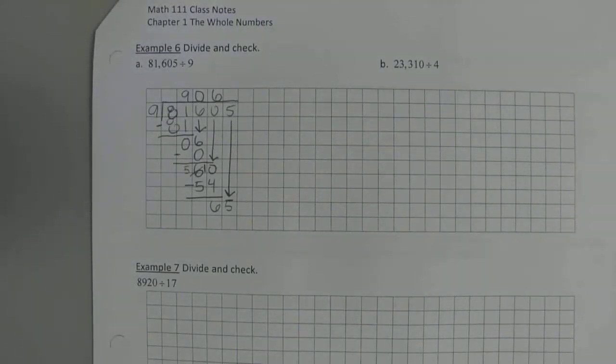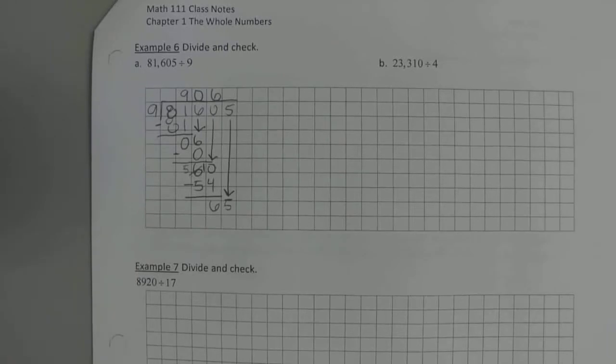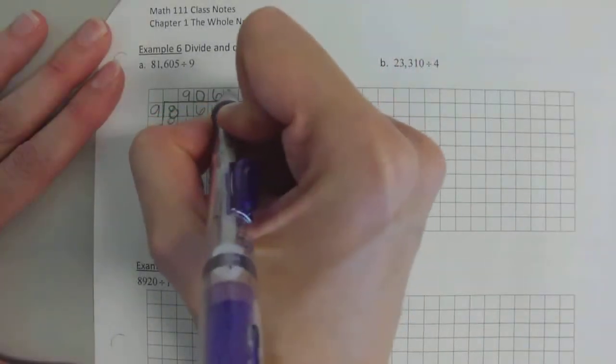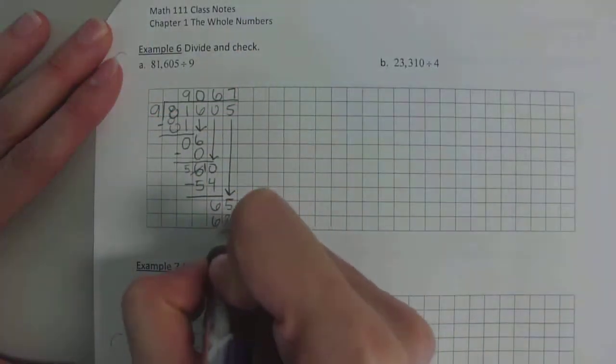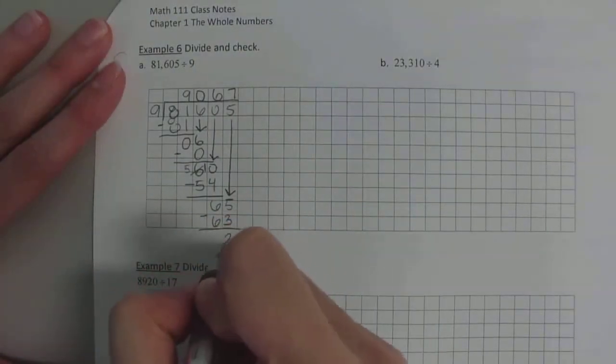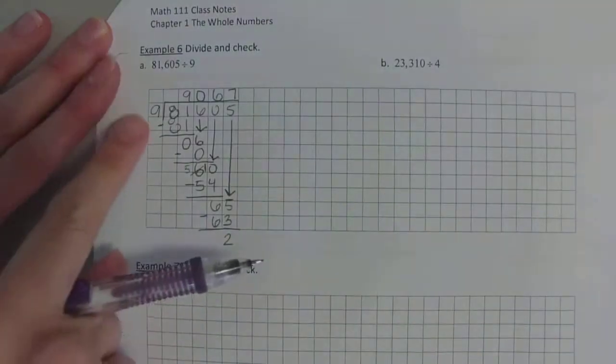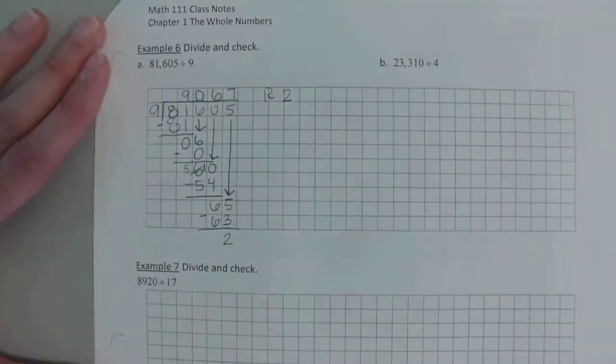65. I feel like we've almost hit every times 9, right? So we knew that 9 times 6 was 54. What's 9 times 7? 63, okay? So we'll put the 7 up there and the 63 down here. And a remainder of 2. So at that point, when you have no more numbers to drop down, guys, and 9 doesn't go into it, that's just strictly the remainder. So we'll do a remainder of 2.